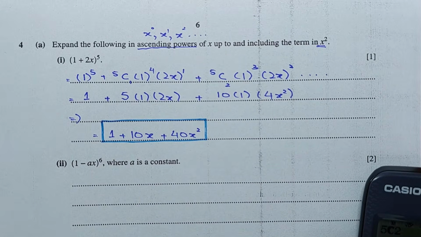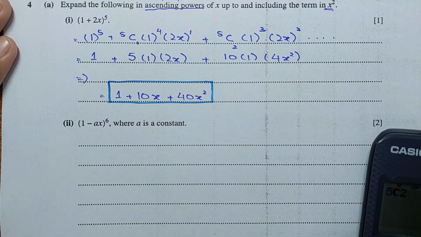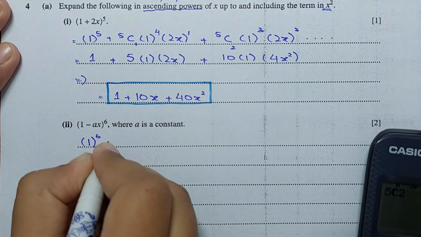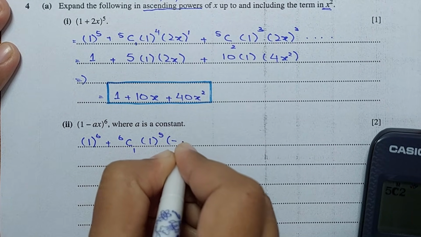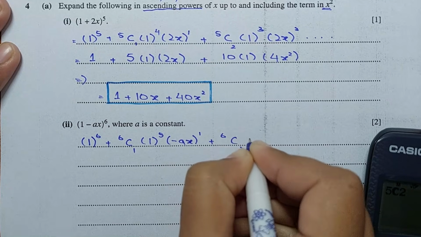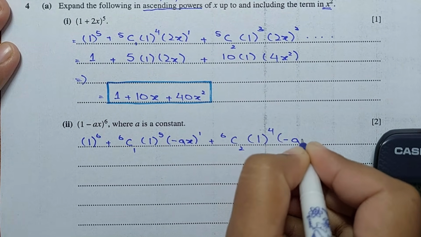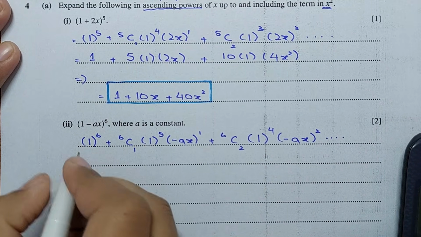Now for the second part, where a is a constant we have been given. Let me expand it till x square. 1 to the power 6 plus 6c1, 1 to the power 5, negative ax to the power 1, plus 6c2, 1 to the power 4, minus ax to the power 2, and so on. This is the x square term.